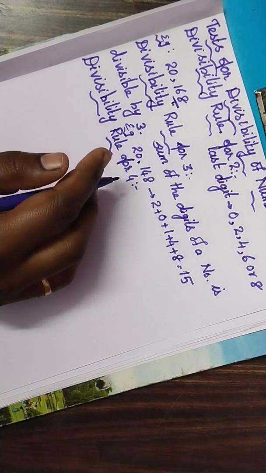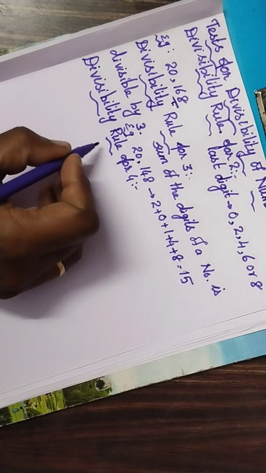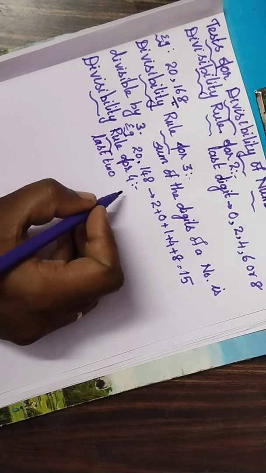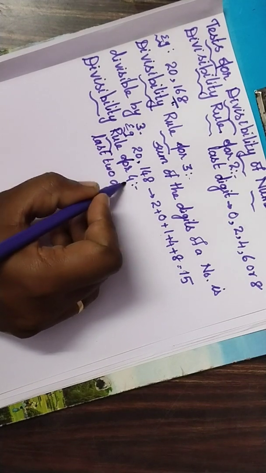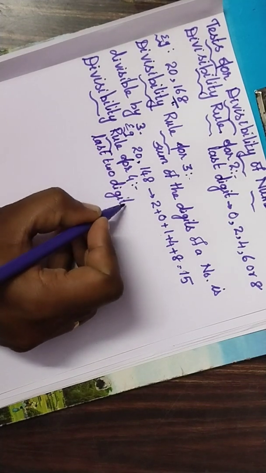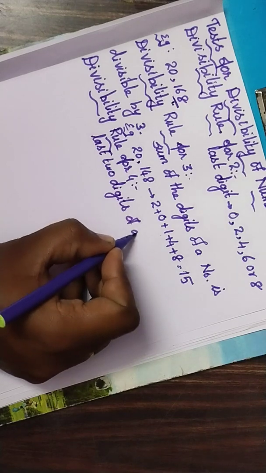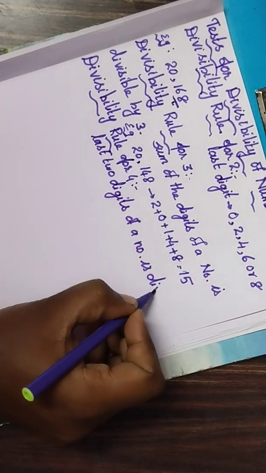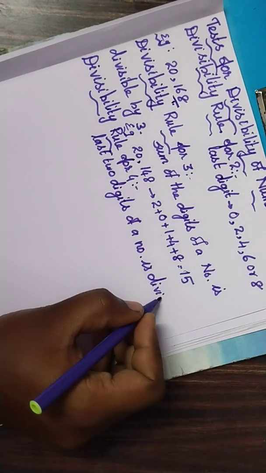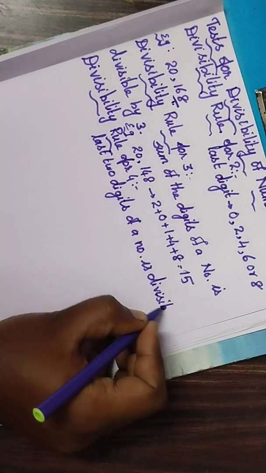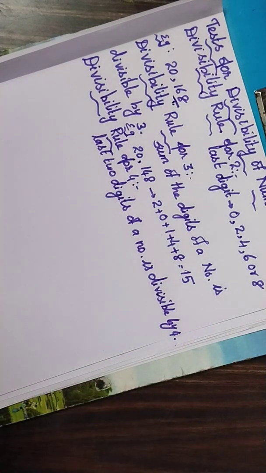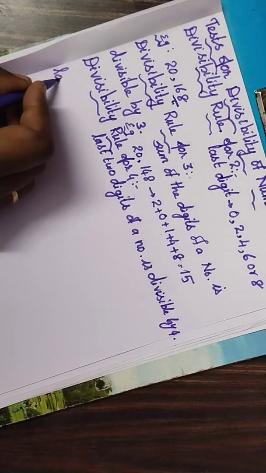Again, the last 2 digits of a number are divisible by 4, or if the last 2 digits are 0.